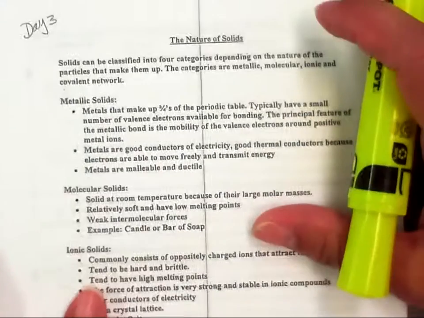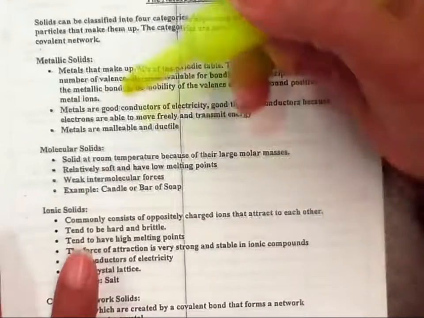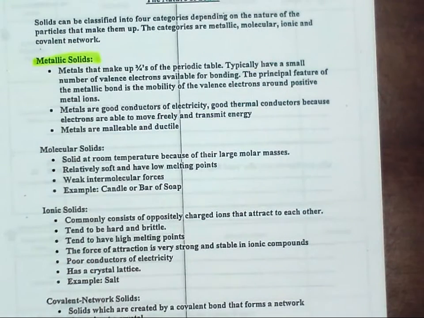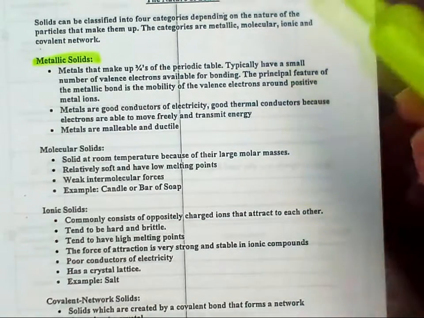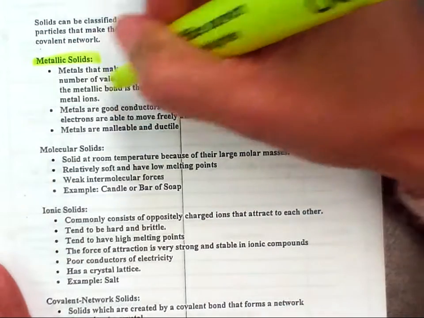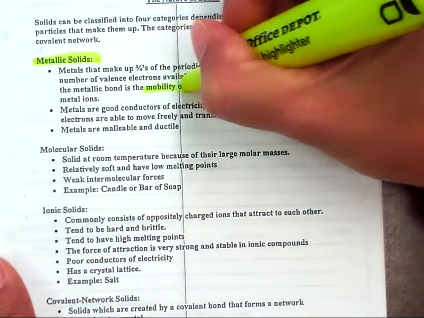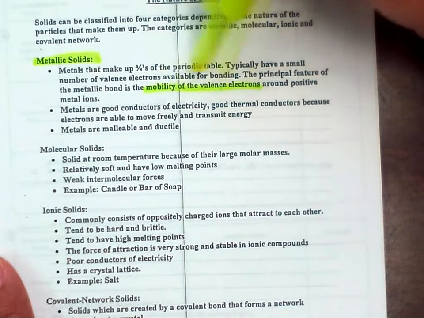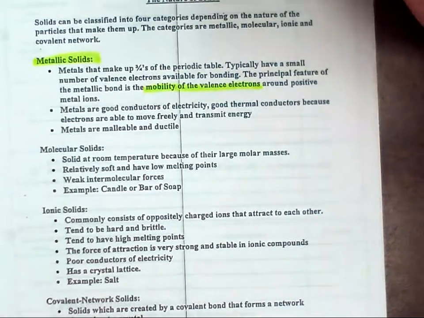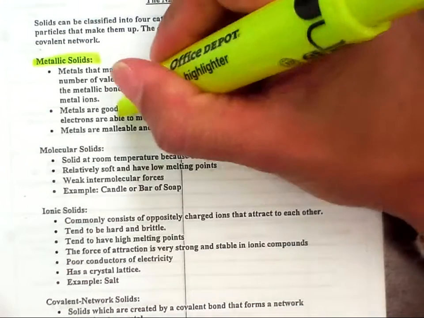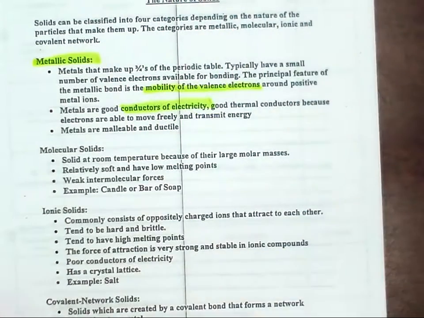So let's start with the metallic, meaning these are just metals. You need to know that the metallic solids, right here, they're metals from the periodic table usually. It's very unusual. This is something that separates them from everything else. That the electrons, the valence electrons, are mobile. They're constantly moving around it. That's what makes it able to conduct electricity. So I would highlight that too.